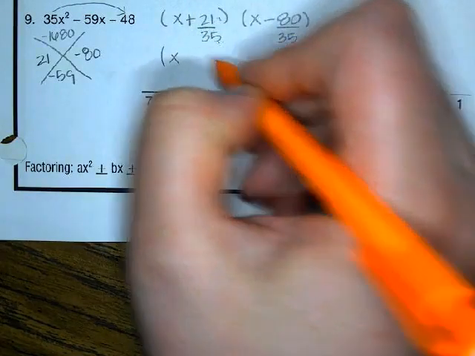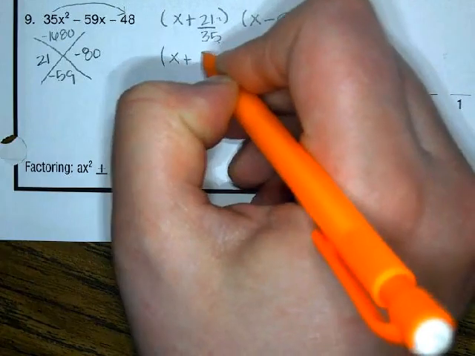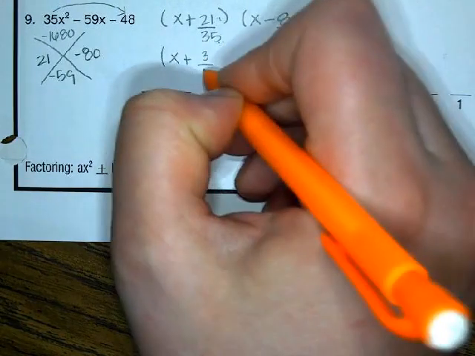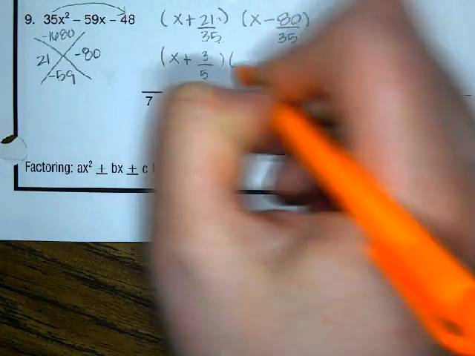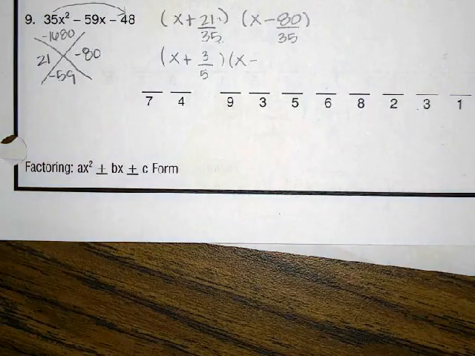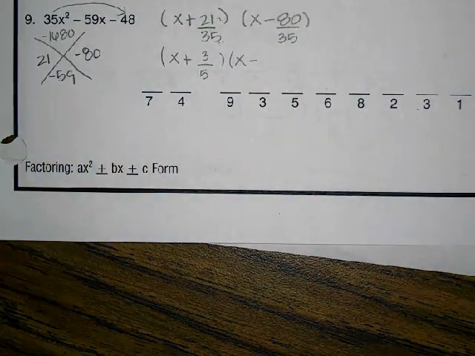Okay. Is there a number that we can divide out of 80 and also divide out of 35? 5. Okay. What's 80 divided by 5? Might need your calculator. 16. What's 35 divided by 5? 7. Okay. And then we'll go ahead and bottoms up.